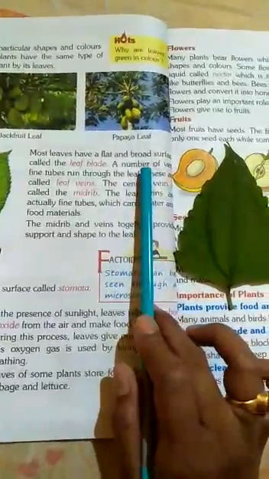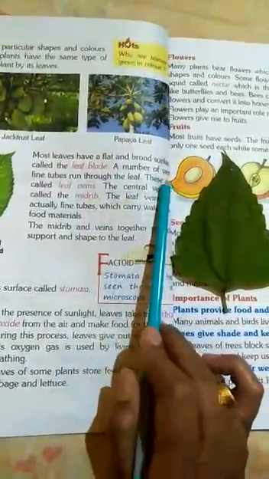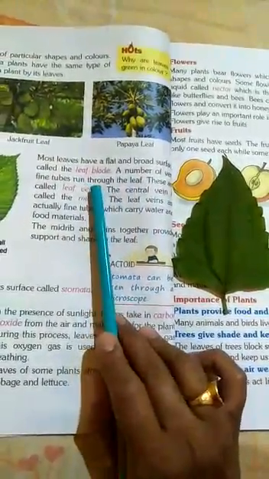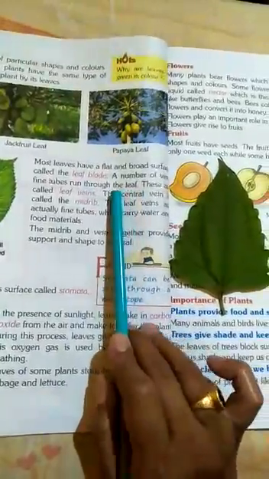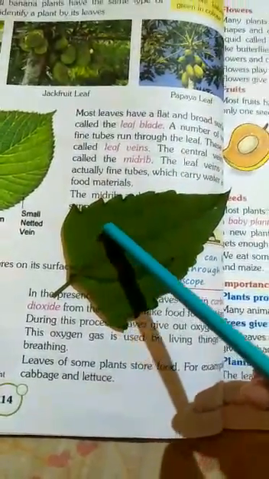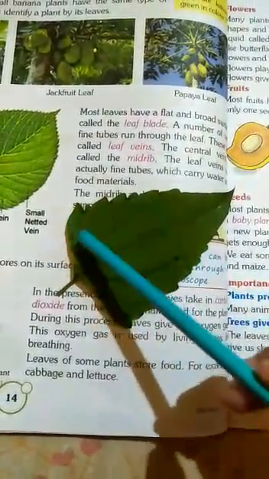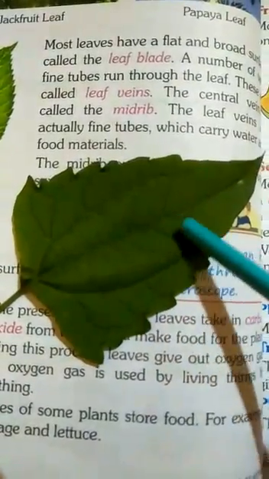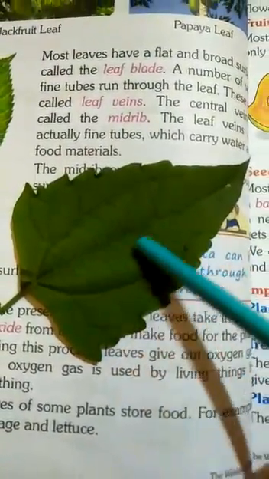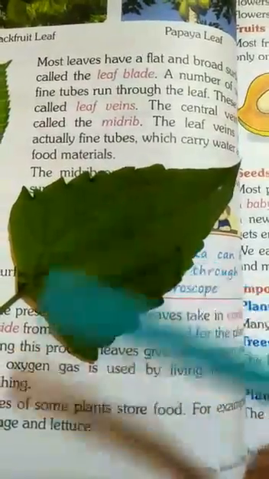Then a number of very fine tubes run through the leaf. These are called leaf veins. There are many very fine tubes, the veins, that run through the leaves. So these are all known as the leaf veins.